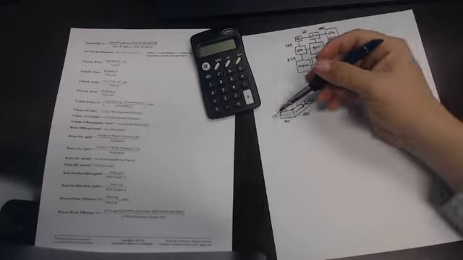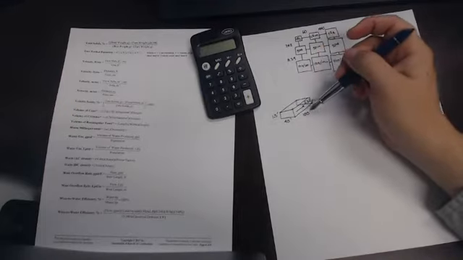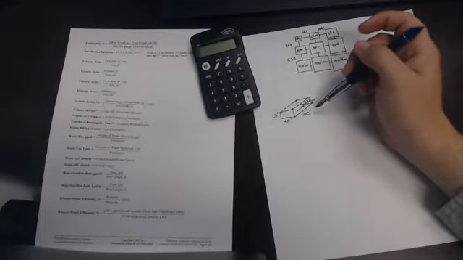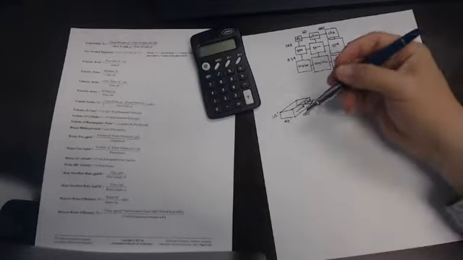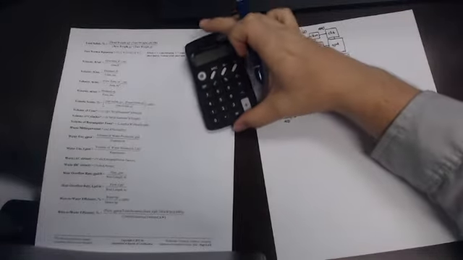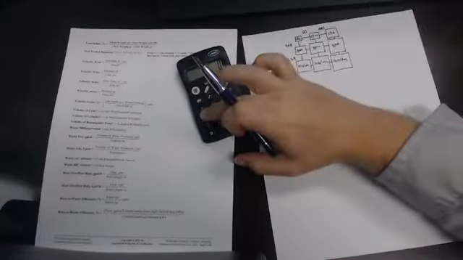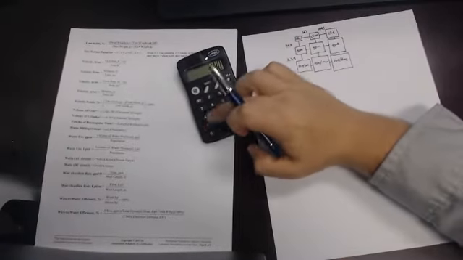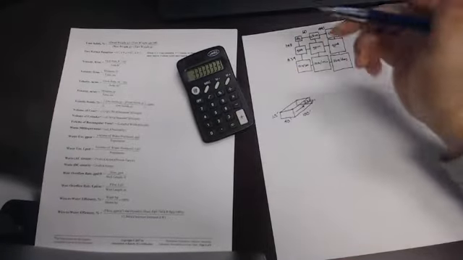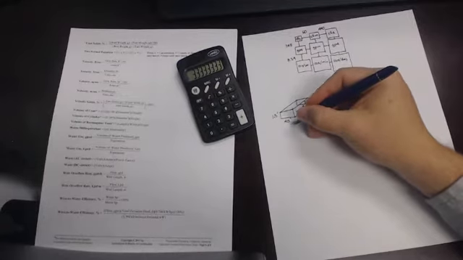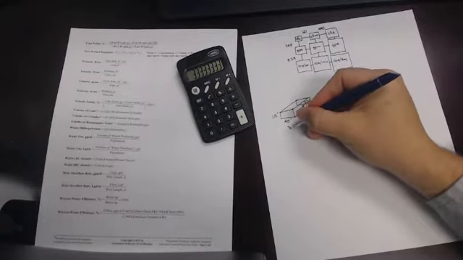So first we have to make sure that we are in the same units. So inches, feet, we want to make sure that everything is in feet. This is in inches, so you're just going to take the 40 divided by 12 inches in a foot. And that gives you 3.3 foot.